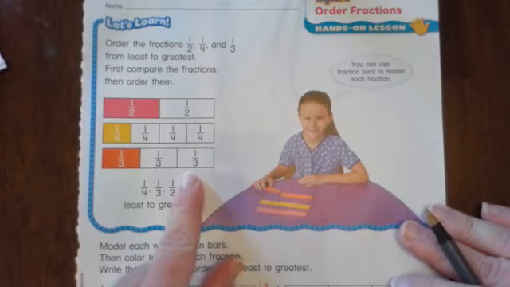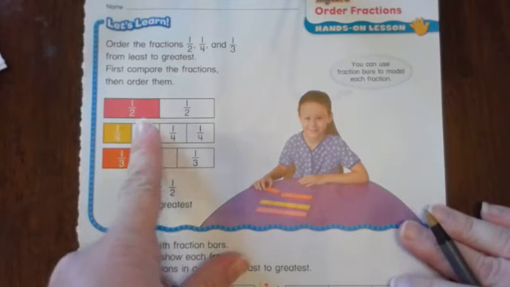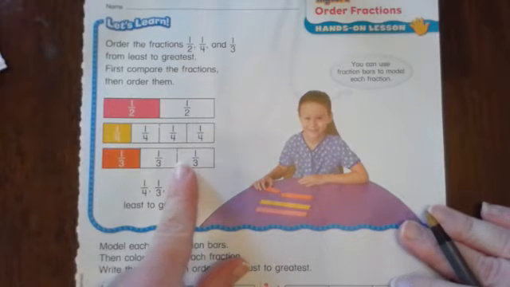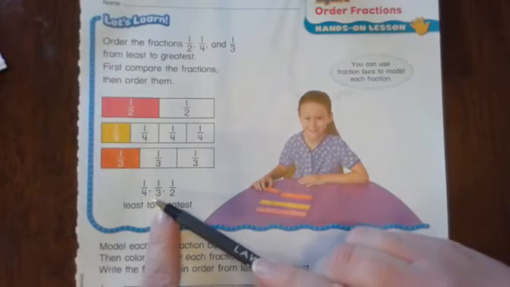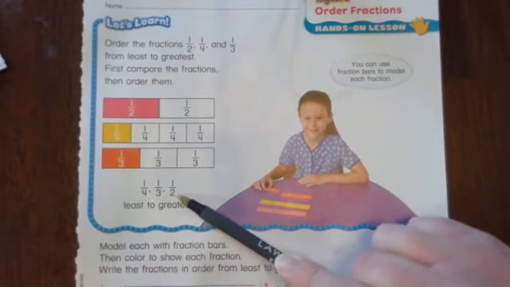Which one are you going to get the most of that candy bar with? Sharing it with 1 other friend instead of 3 other friends and 2 other friends, right? So if we put them in order, you're going to have 1/4, 1/3, 1/2.